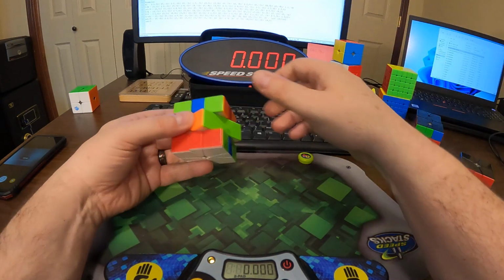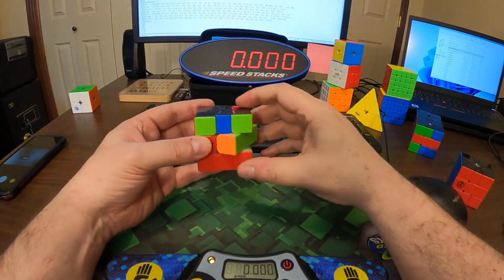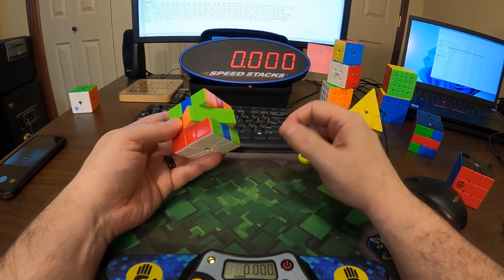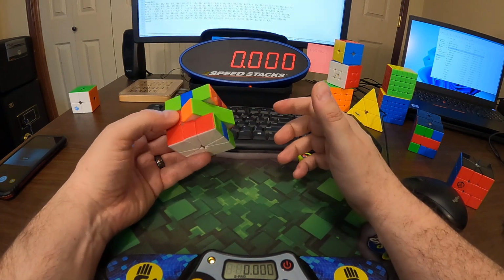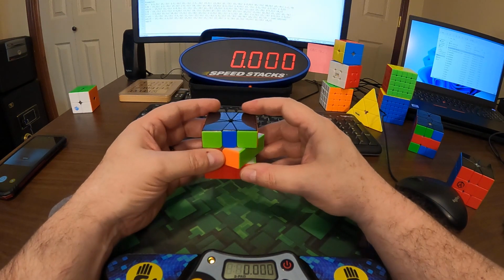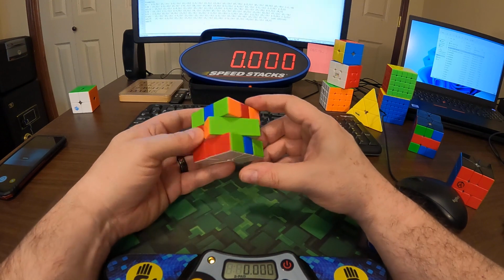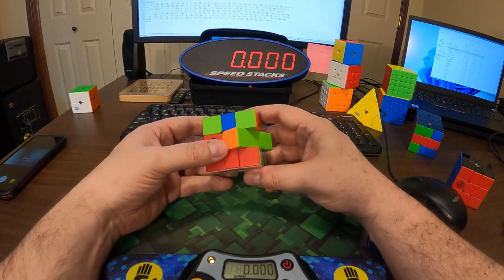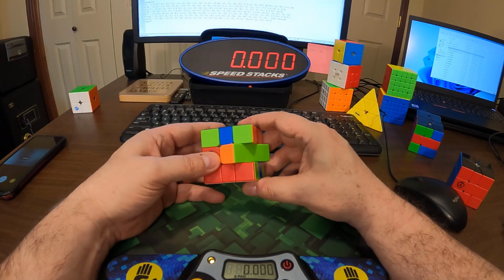Another way is if you recognize parity early on, you can do this H-op, which is, I believe, a 7 slicer. And I'm not going to attempt it. I'm not going to do it now. I don't want to make this video an hour long. But this is what would happen. You do an H-op and there's a bar flip. I think this is a 7 slicer.